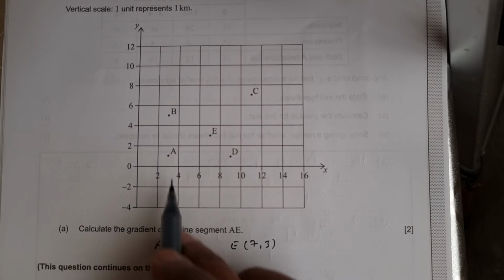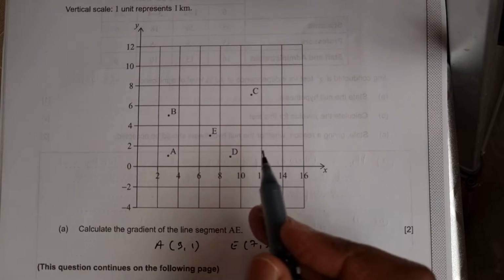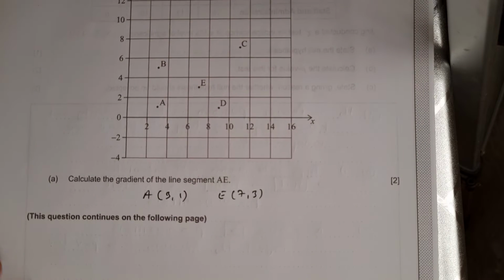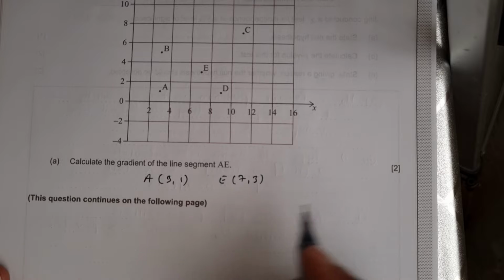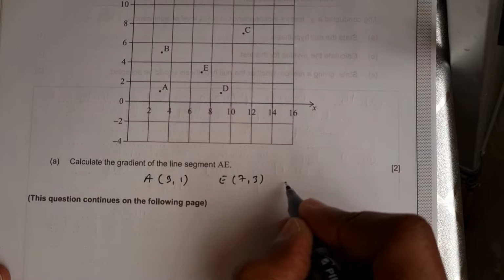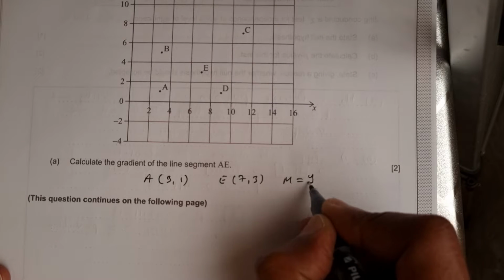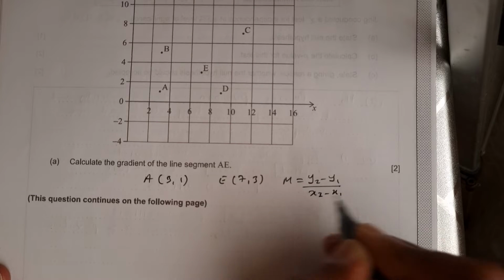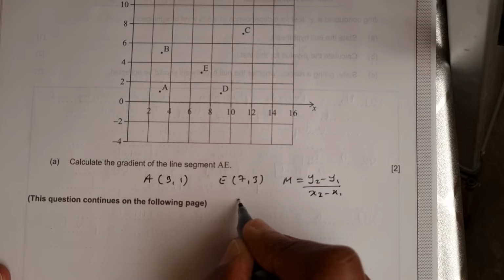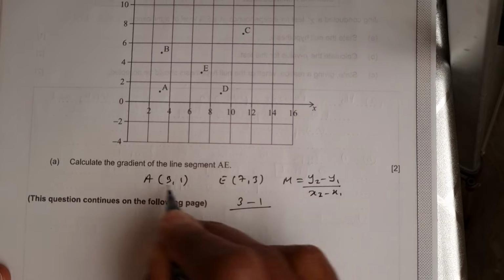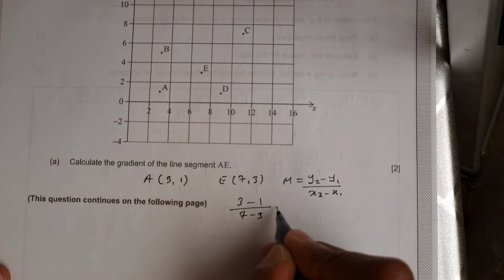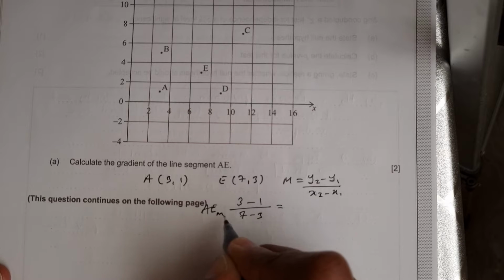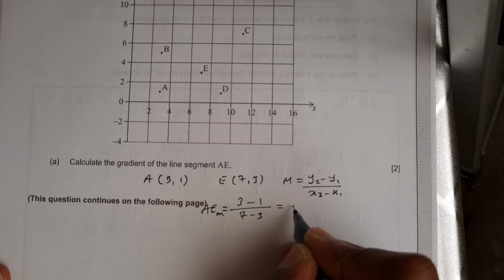So A turns out to be (3, 1), E is (7, 3). To calculate the gradient, there's nothing difficult there. What you need to do is just use the formula m is equal to y2 minus y1 divided by x2 minus x1. So we're going to have 3 minus 1 divided by 7 minus 3, and the gradient for the line AE, the slope, is going to be equal to half.